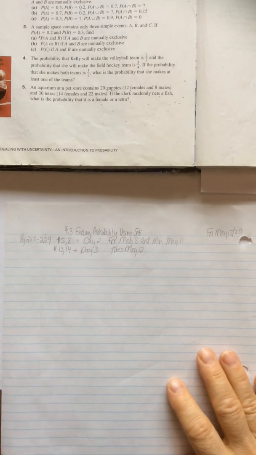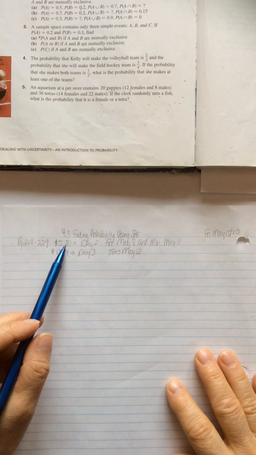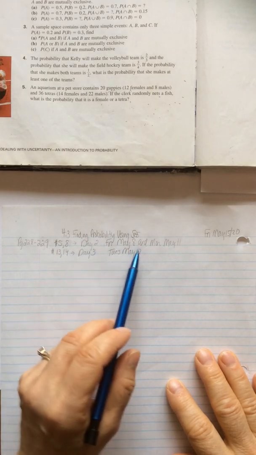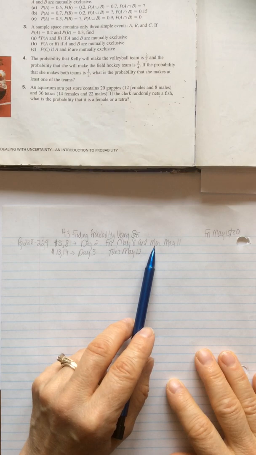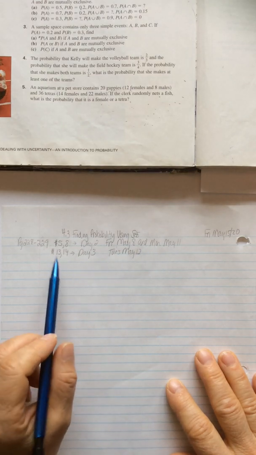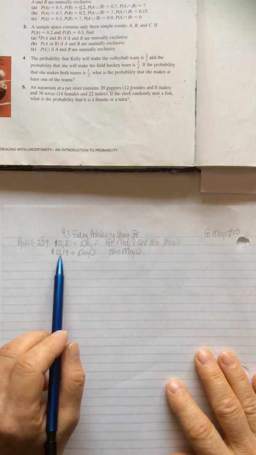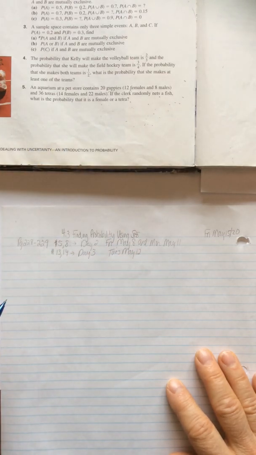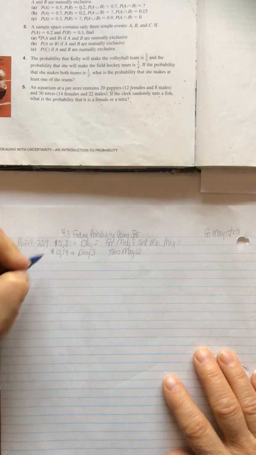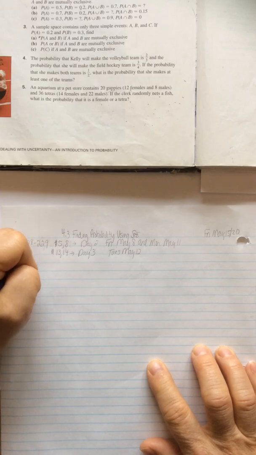Hello. I've been asked to do number 5 and 8 from day 2. It was assigned late on Friday, but you may also have worked on it Monday, May 11th. I also noticed that there were some questions about 13 and 14 from day 3, which you would have been working on May 12th. I probably will have to break this video up and do 2 videos to cover all 4 questions. Okay, so let's start with number 5.